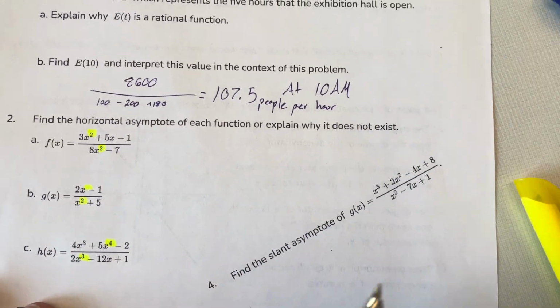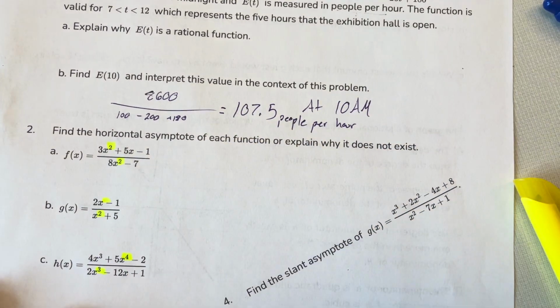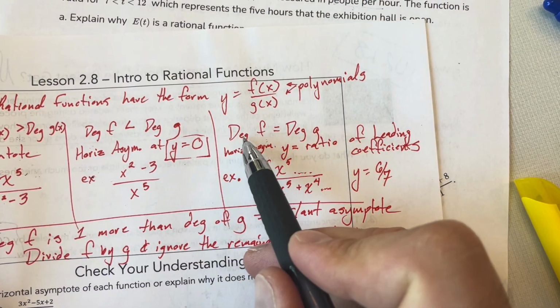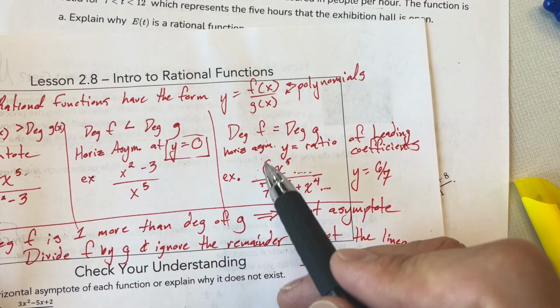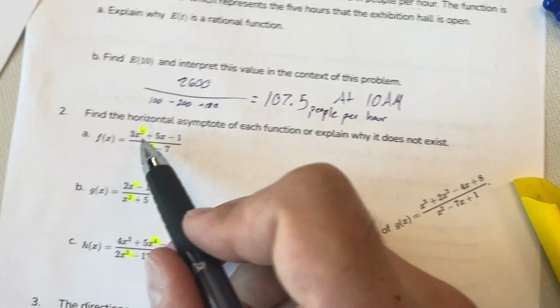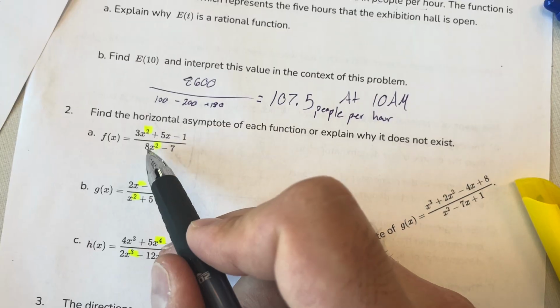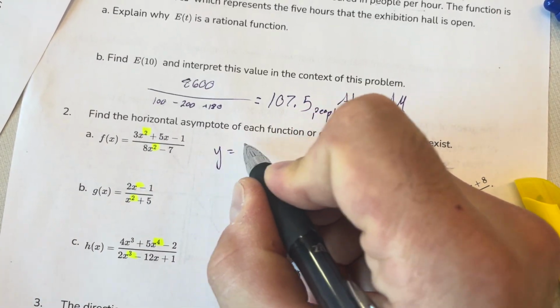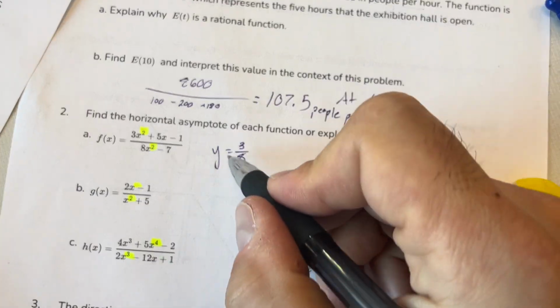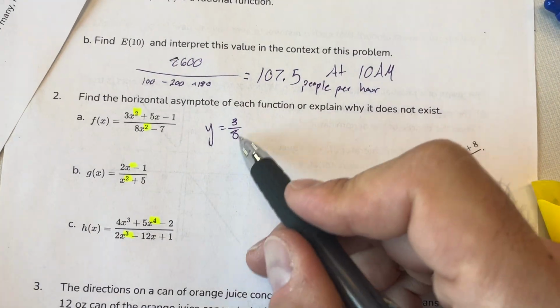Okay, the powers are equal. When the degrees of the top and the bottom are equal, the horizontal asymptote is equal to the ratio of the leading coefficients. The ratio of the leading coefficients of 3 and 8 is y equals 3/8. That is the horizontal line at 3/8. It's less than 1, it's more than 0.